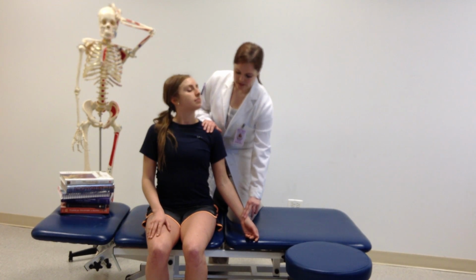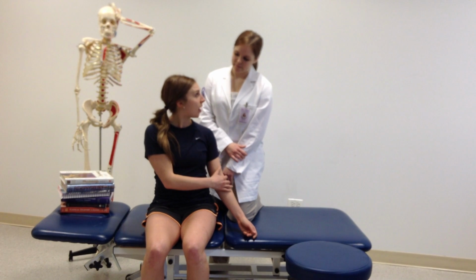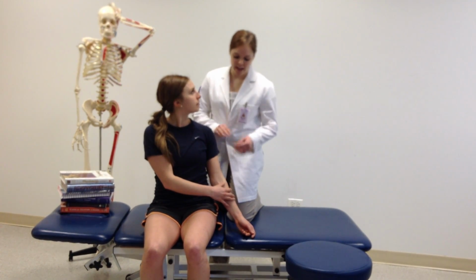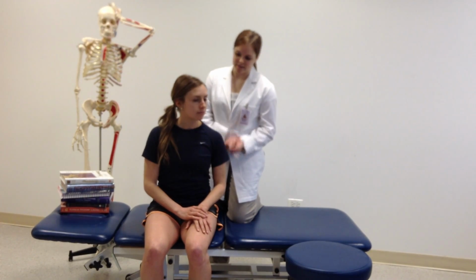Okay? And what did you feel? So I did feel some numbness along my arm. Okay. And that combined with the fact that I did feel your pulse stop means that's a positive test.